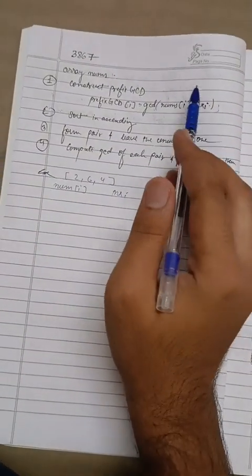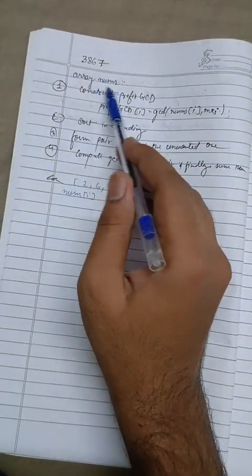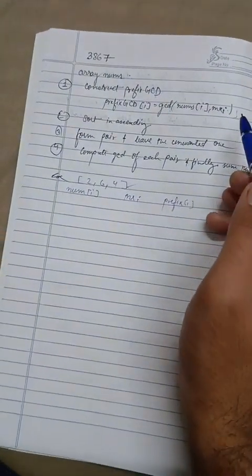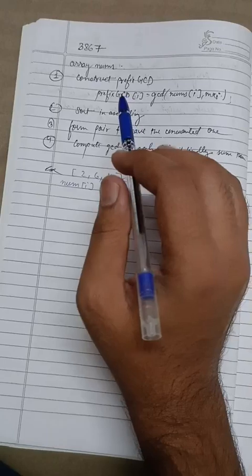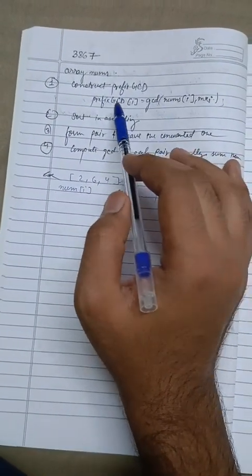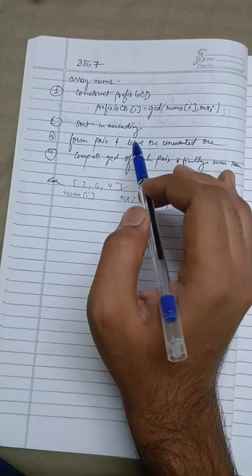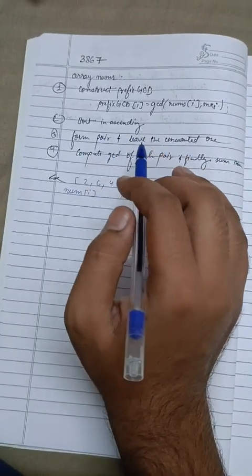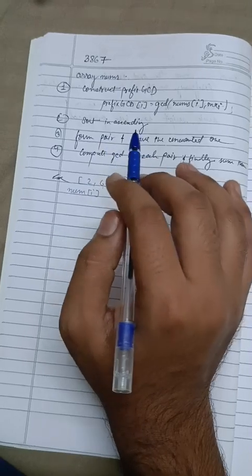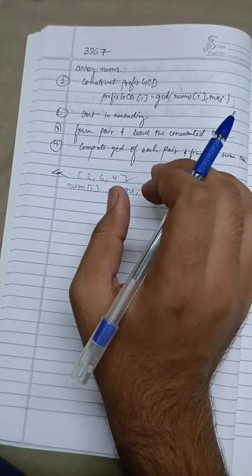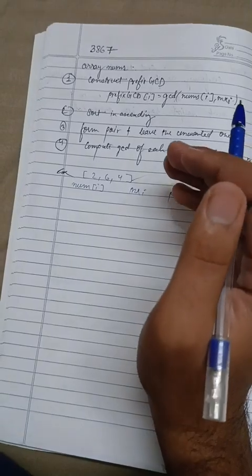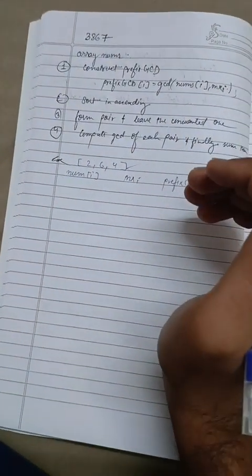The question already gives an array of nums, right? Here I have written a test case also, array of nums. It also tells what to do. It first tells us to construct a prefix GCD and then sort it, and then take each pair, one maximum and one minimum, and then compute the GCD of both in the pair, and include that in the resulting sum.